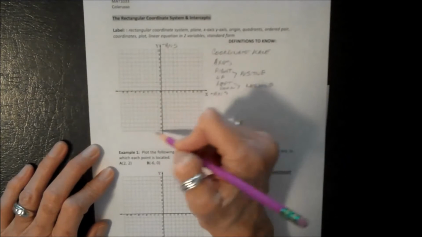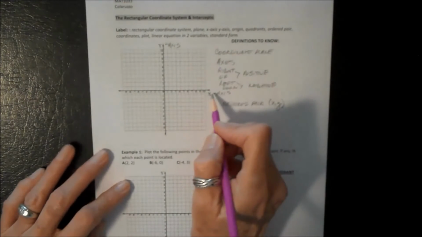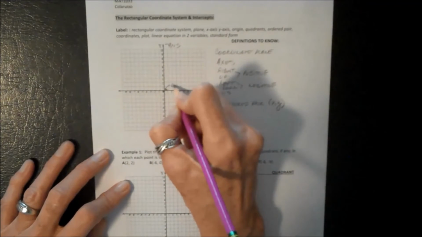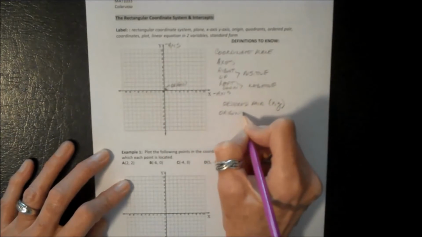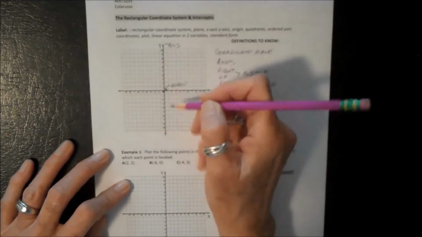Every location in the coordinate plane is designated by what is called an ordered pair, and we're going to look at locating some points in a minute. Ordered pairs are written this way with x comma y in parentheses. X is always given first. Now, where the x and y axes intersect, that point is called the origin. And the origin has an ordered pair of 0, 0. So it's where the 0 on the x-axis meets the 0 on the y-axis.